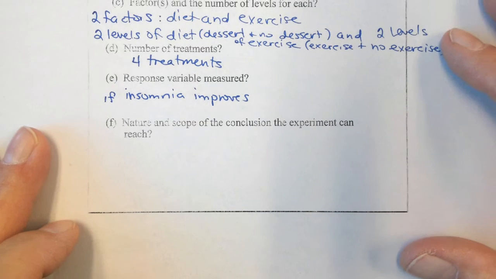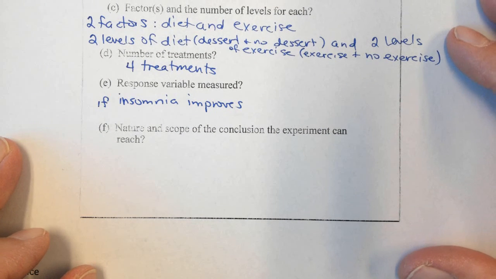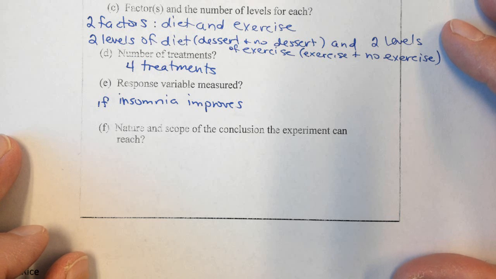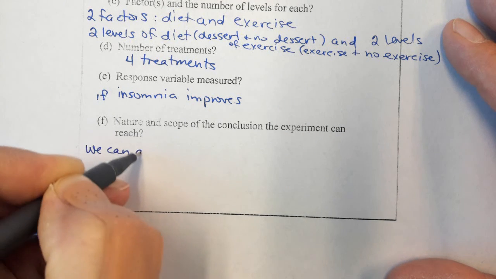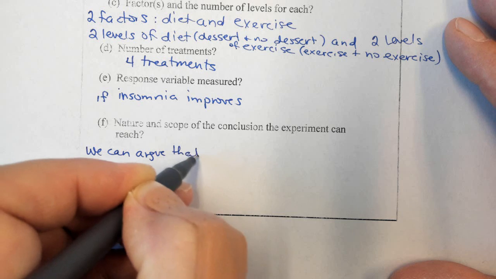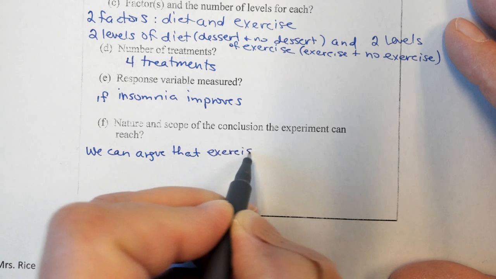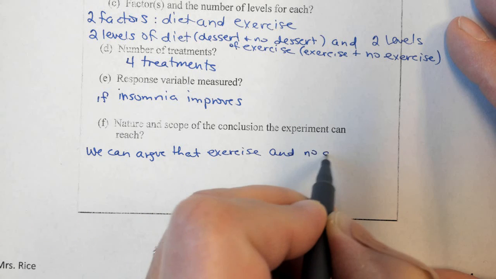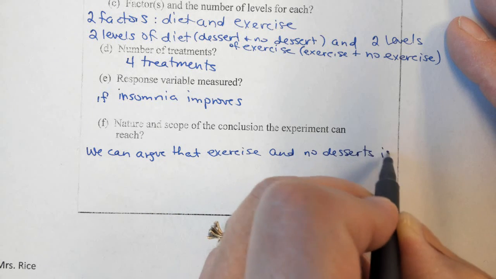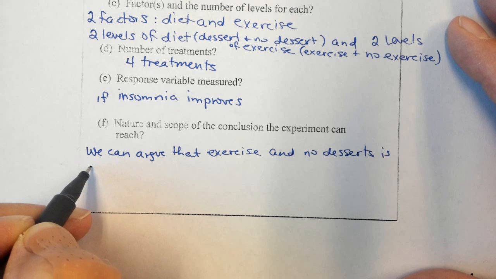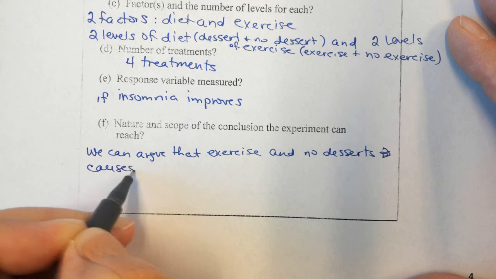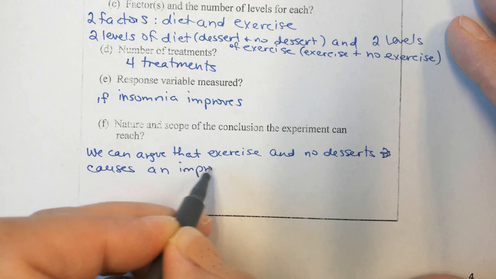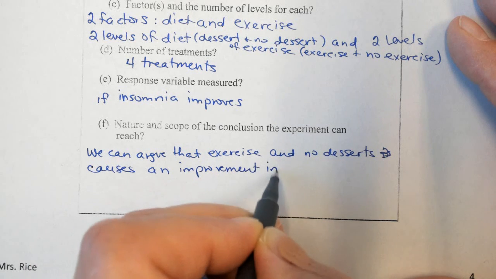Last but not least, nature and scope. So what kind of conclusion can we draw? Cause-effect or association? You can draw a cause-effect relationship. So we can argue that exercise and no desserts is, let's even say causes an improvement in insomnia.